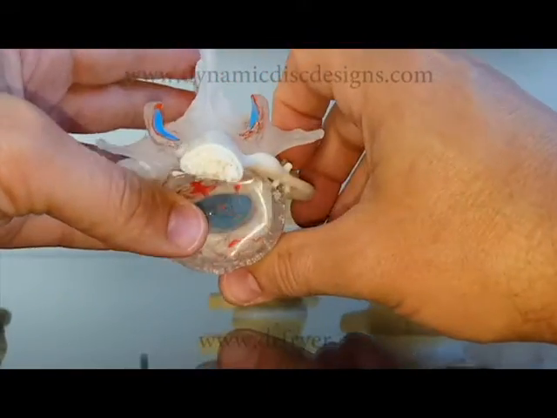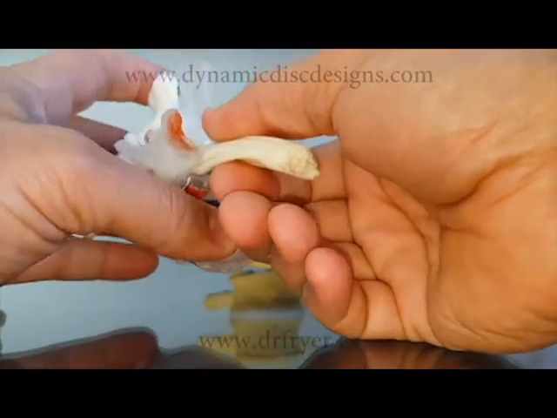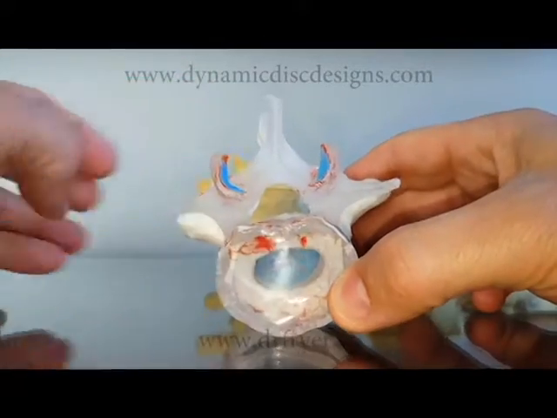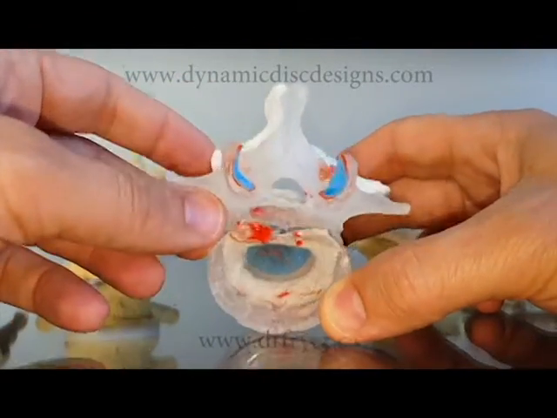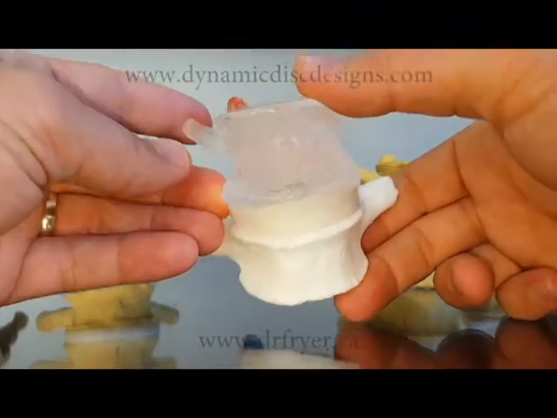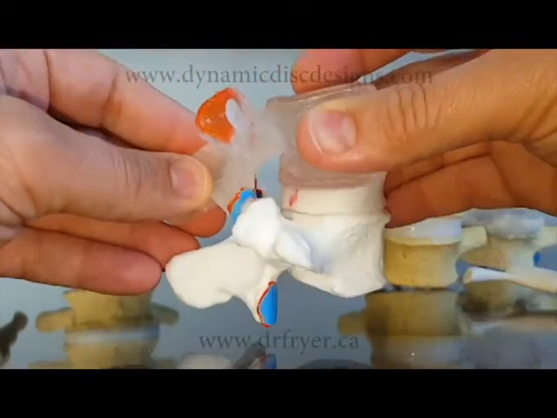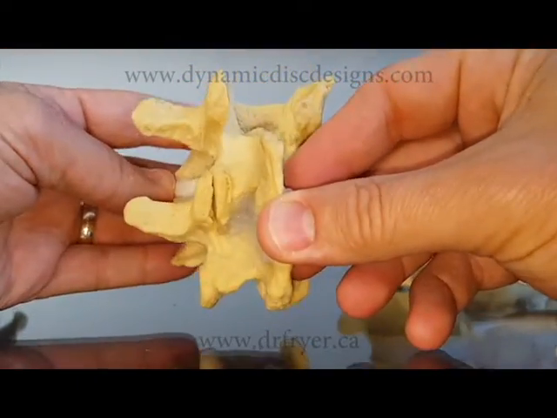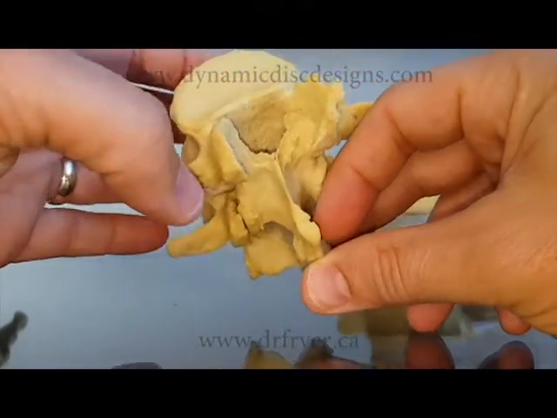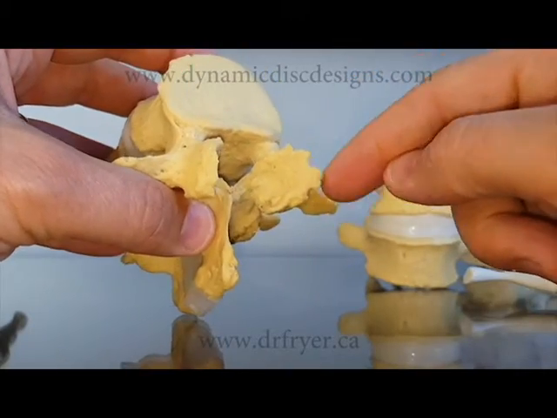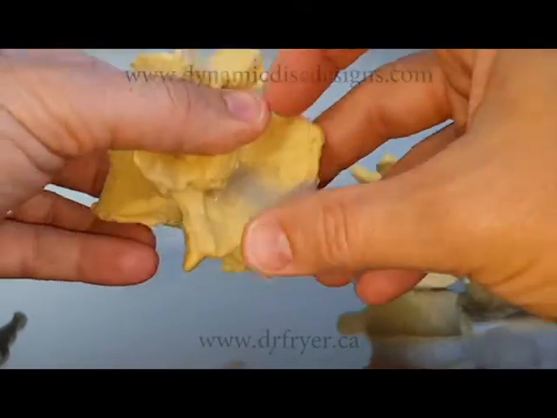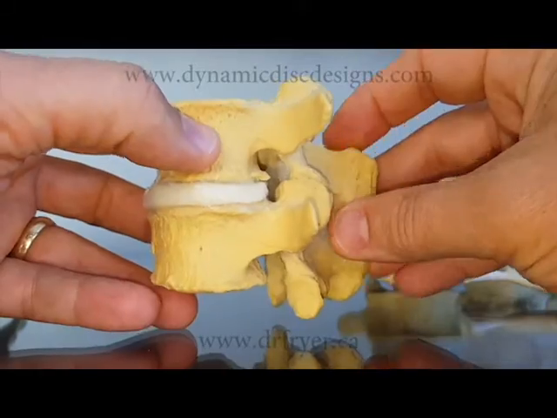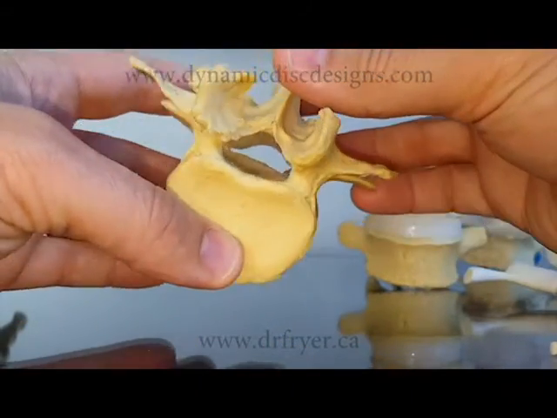So here's the spinal canal, and if you pull this out, you can actually see how large the canal is. So it's actually got lots of room, right, with good disc height. Now, this is a different model altogether, cast from a degenerative specimen. You can see the facets, how they become arthritic and they start to spur off. And what that does is it causes narrowing of the spinal canal.